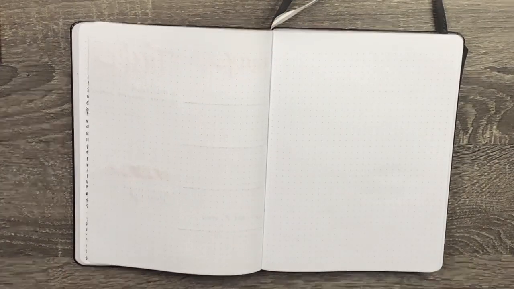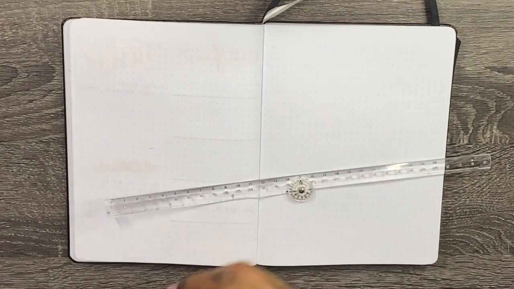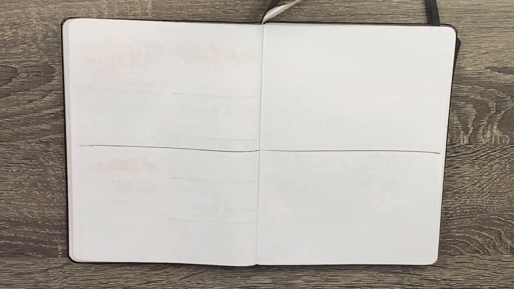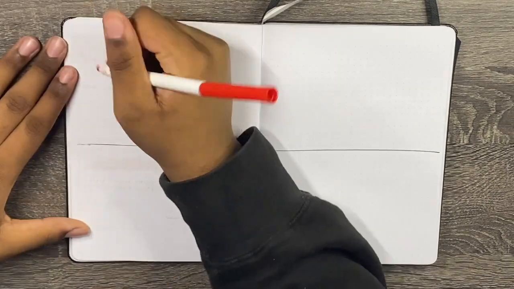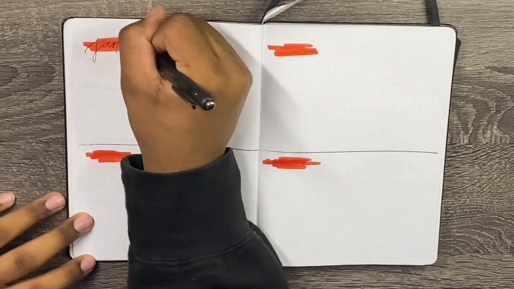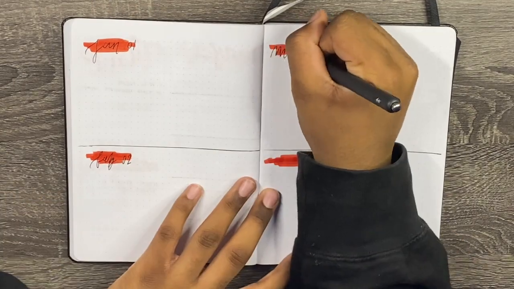I like to call this the brainstorming future log because you split the page in half, which gives you 4 months at a glance, where you can write down your events and then you can have a space to just brainstorm for that month, or the events, the tasks, whatever I have.